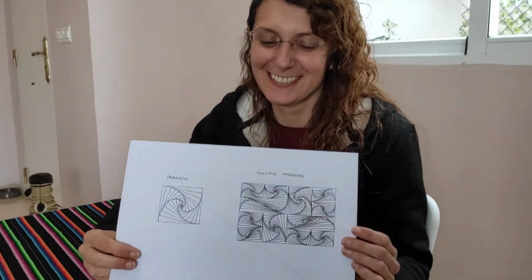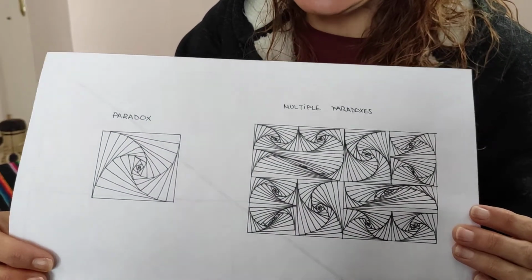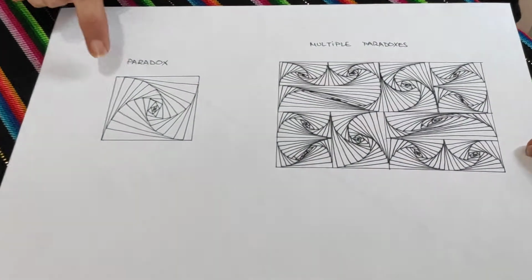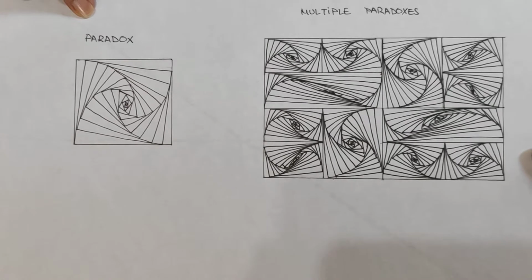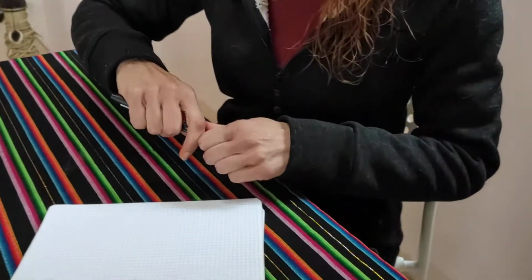This week we're going to practice some Zentangle. This is a way of drawing and we will do this, but first we need to learn how to do this small paradox. So let's see how to do it. You will only need a piece of paper and a felt tip pen. Let's start.